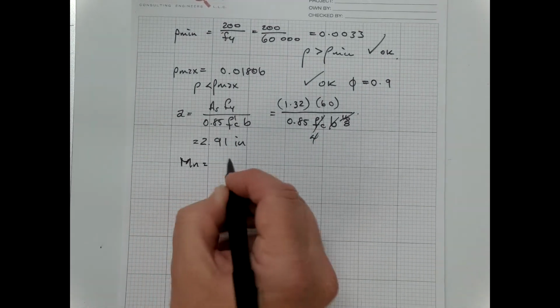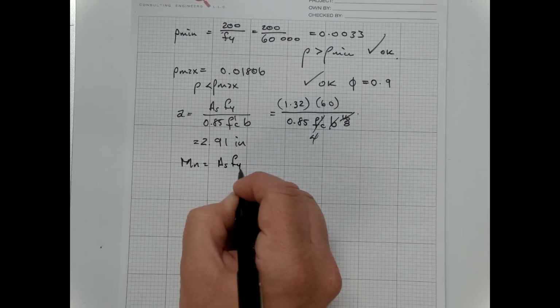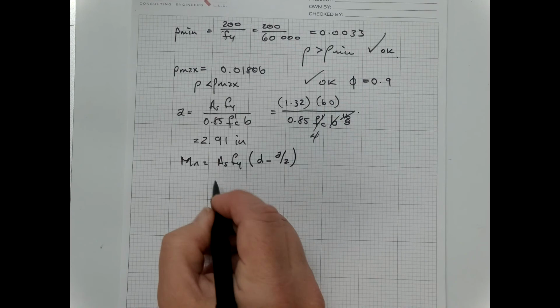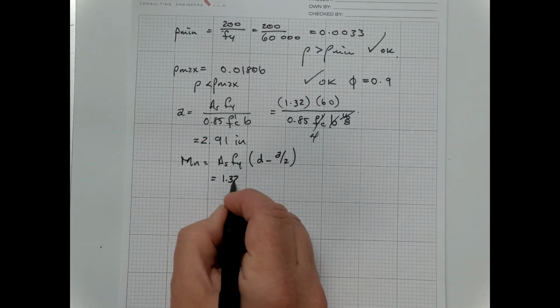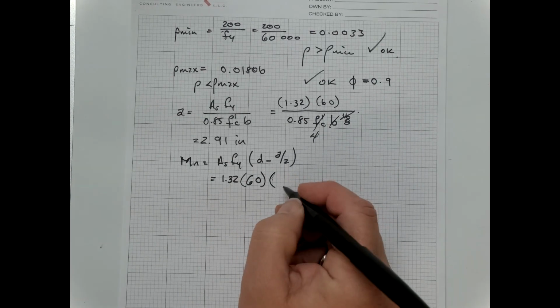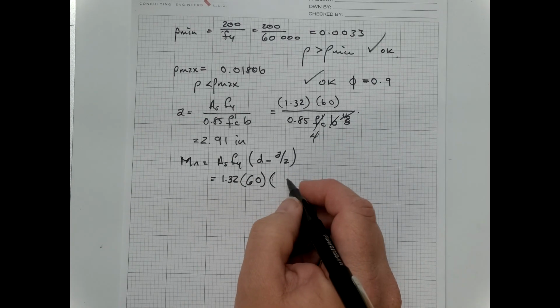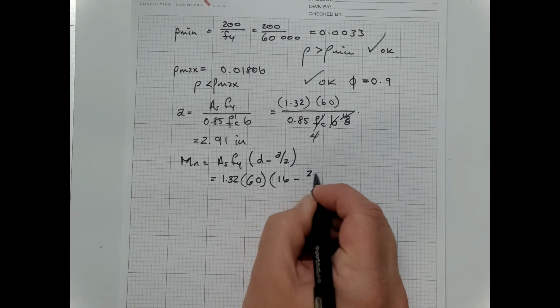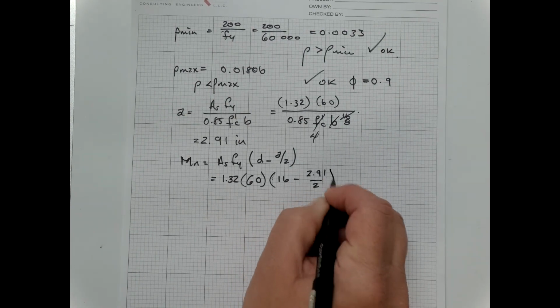Nominal moment capacity is A sub s F sub y multiplied by D minus A over 2, which is equal to 1.32 square inches multiplied by 60 kips per square inch multiplied by 16 minus 2.91 over 2.